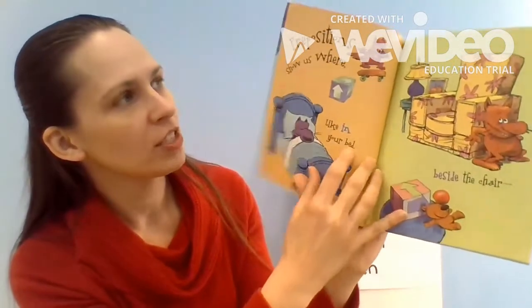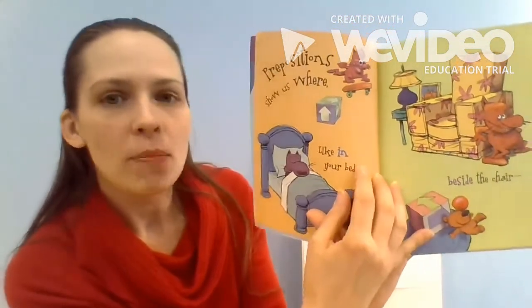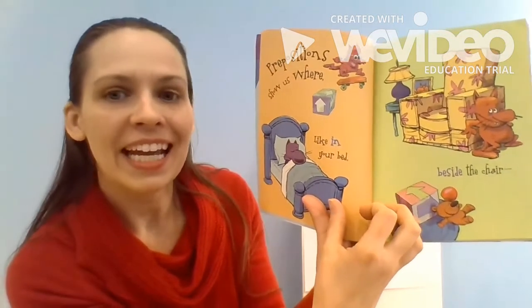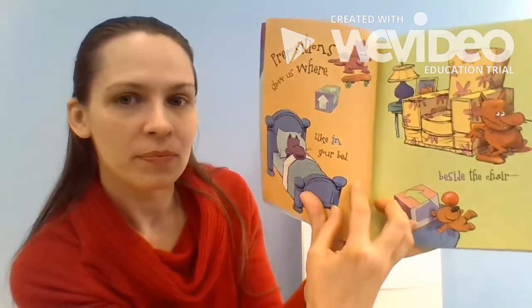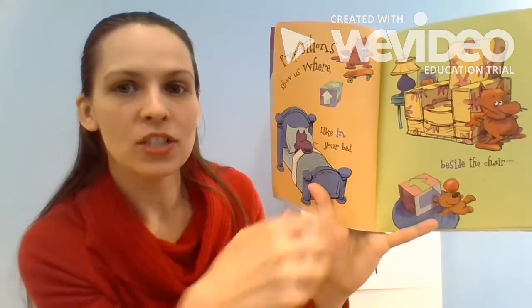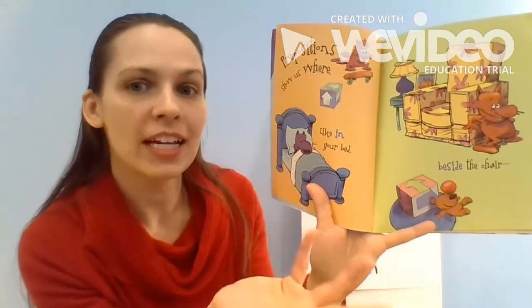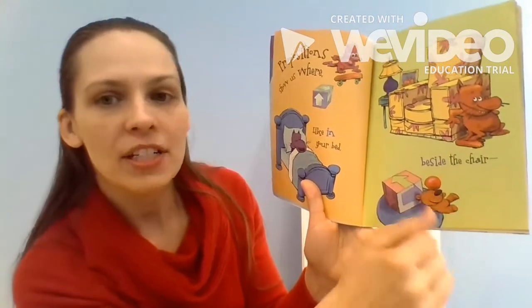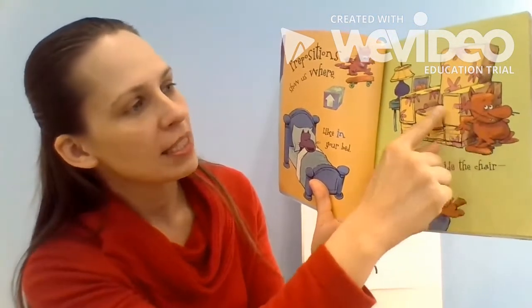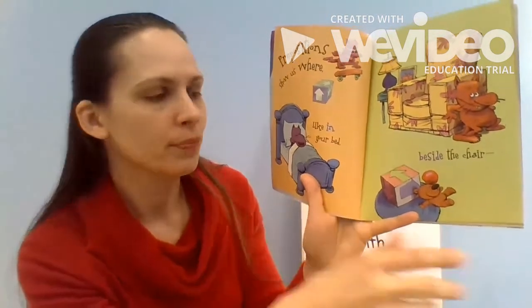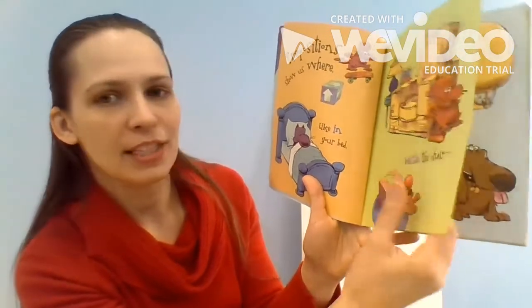Let's turn the page. Prepositions show us where, like in your bed. So here, in is a preposition that shows where, shows the location or the place. Beside the chair. He's beside the chair. Similar to next to. Let's turn the page.